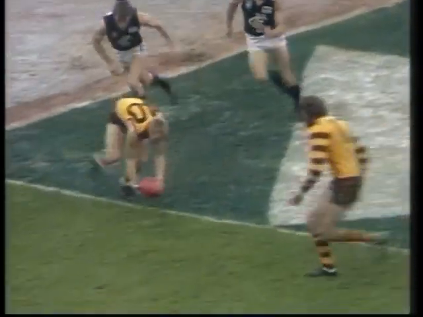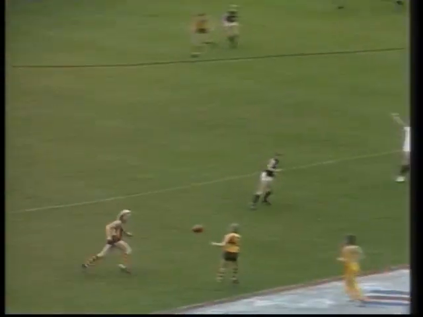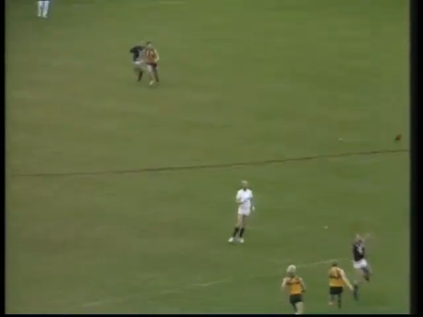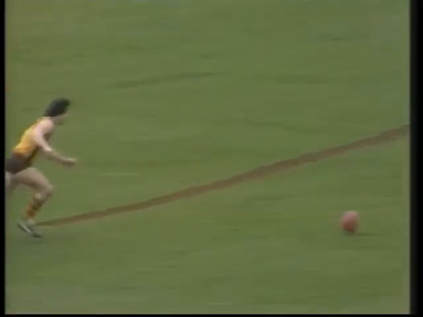Oh, well played. Beautiful football as he gets it to Tuck. Michael Tuck to Brereton. Out he comes. Oh, good play by the champion centre-half forward. Over to Collins. Collins brings it to full forward. He's looking for Dunstall. Oh, brilliant effort, Dunstall.